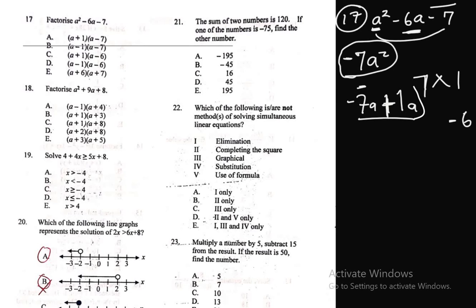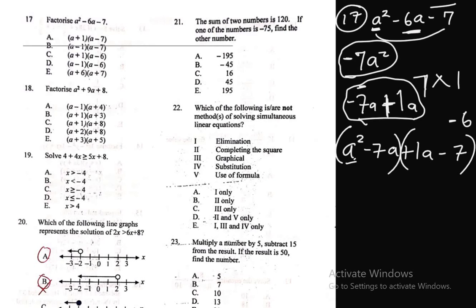Now use this expression to replace the middle term, which is minus 6a. We'll now have a squared minus 7a plus 1a minus 7. Group. I can remove a and put it outside the bracket. I'll be left with a minus 7.